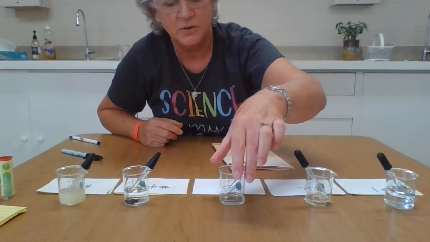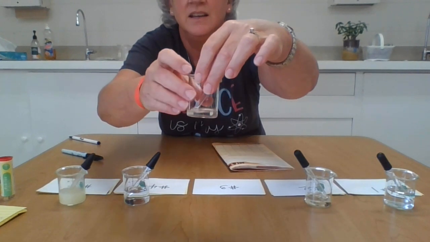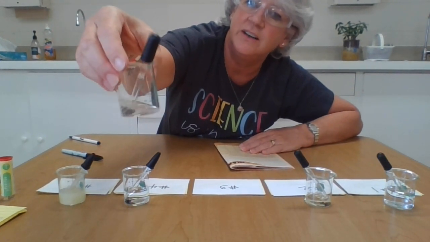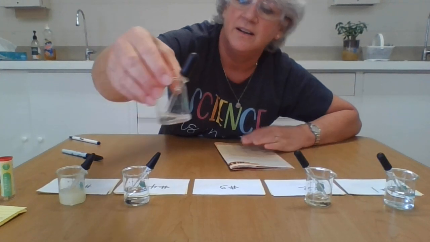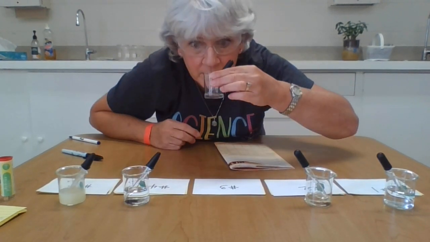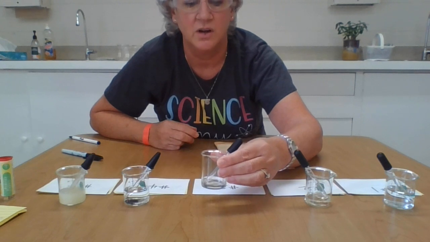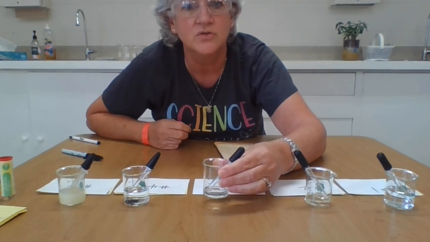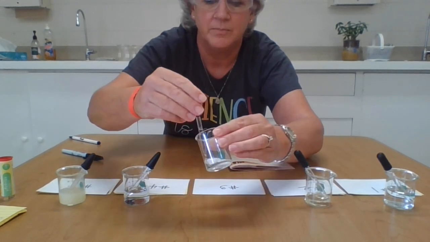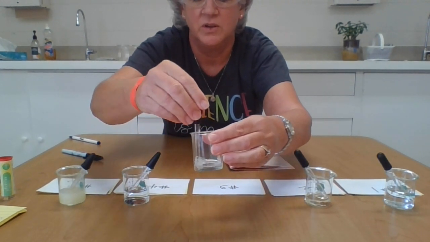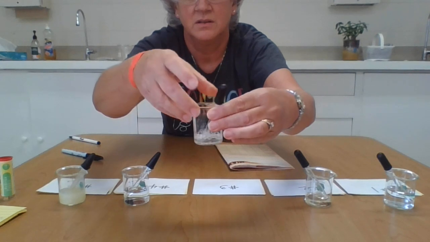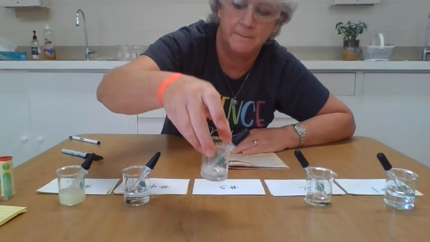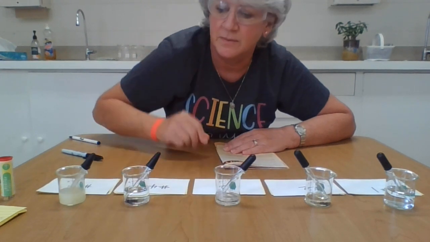All right, substance number 3 is colorless. It's clear, definitely very runny like the first one. Let me give it a sniff test. Ooh, very strong smell, hard to describe, just a very strong odor. It does bubble up when I introduce air into it. So that is mystery substance number 3.